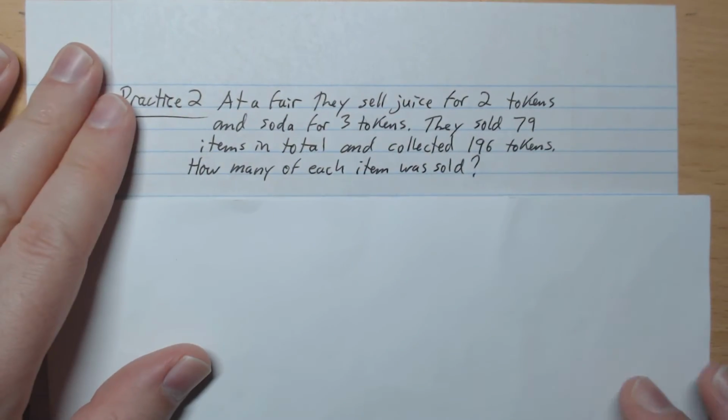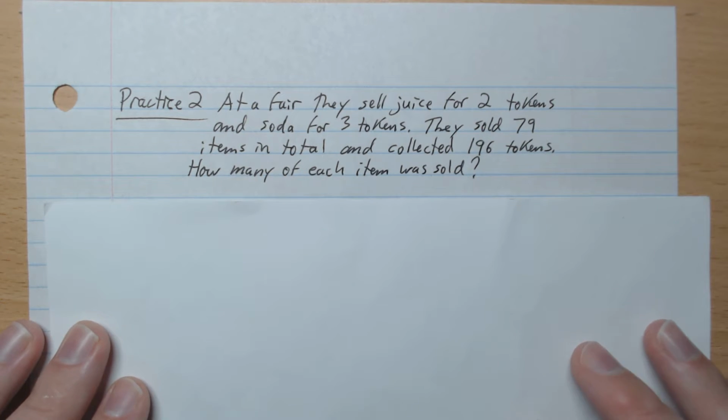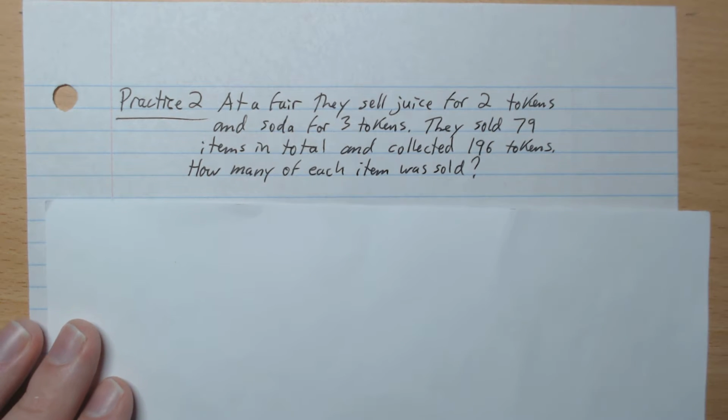Okay, practice number 2. At a fair, they sell juice for 2 tokens and soda for 3 tokens. They sold 79 items in total and collected 196 tokens. How many of each item was sold? Go ahead and pause the video and answer that.